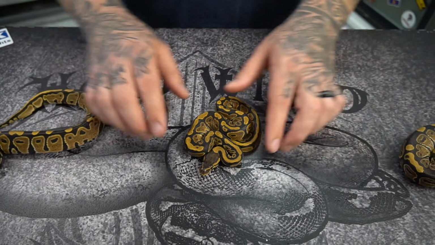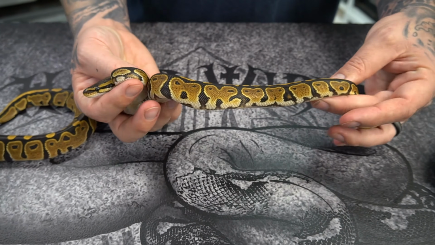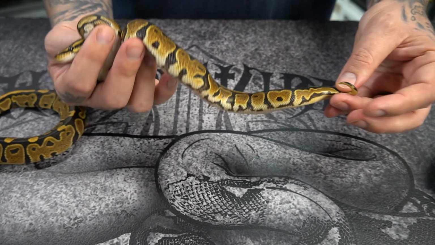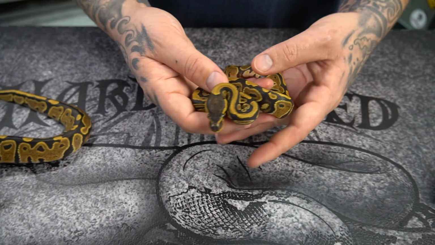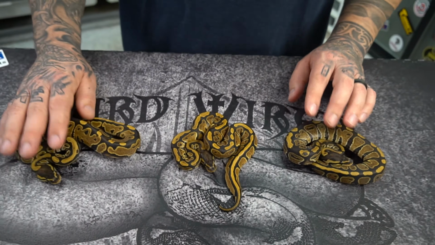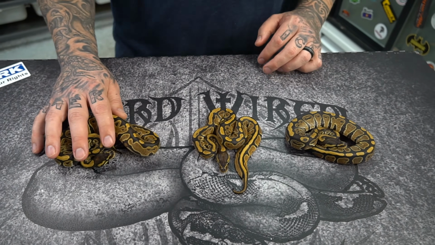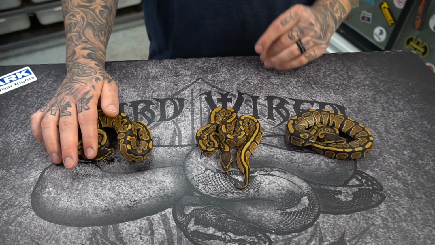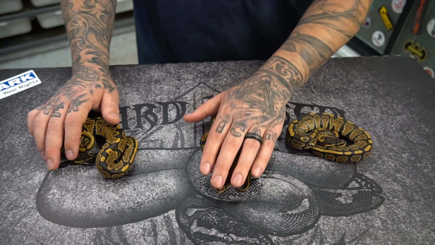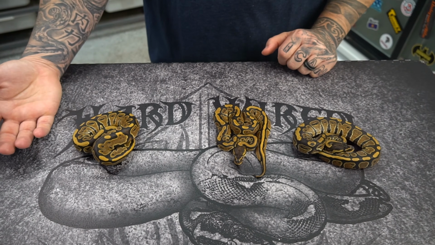Out of these 3, this one would probably be my favorite. I just like the way it looks. I like the pattern on it. It doesn't have quite as crazy a tail on it, but it just looks good to me. Alright, so these 3 girls are available. I'm pretty sure I have them on the website at MorphMarket, and you can grab one if you would like to get into this project.